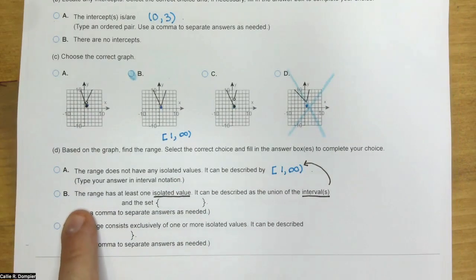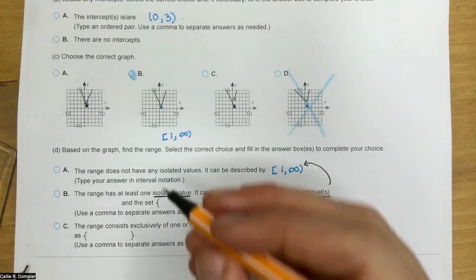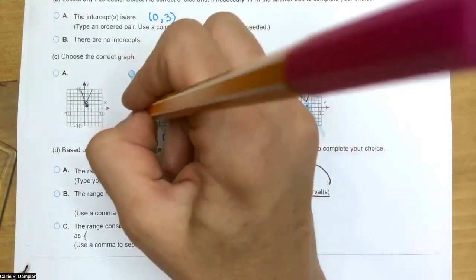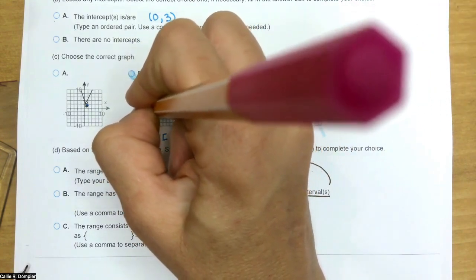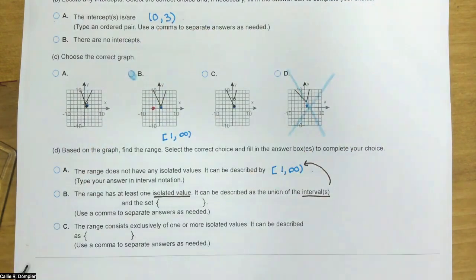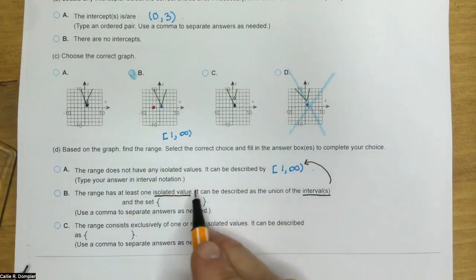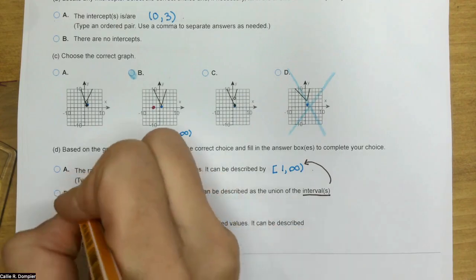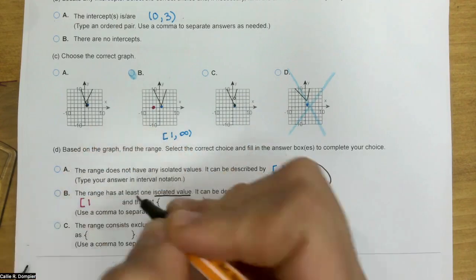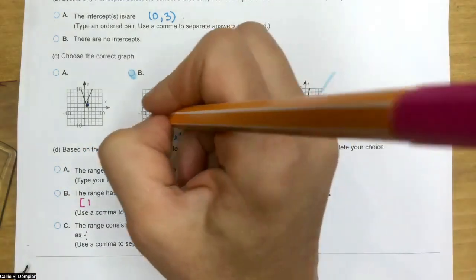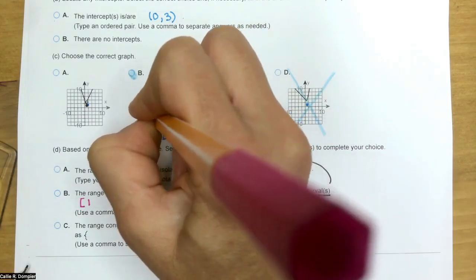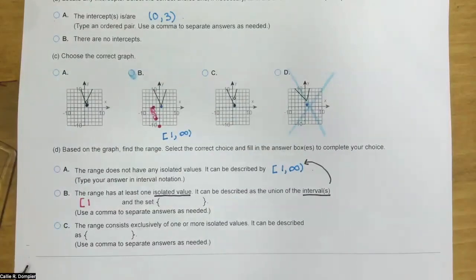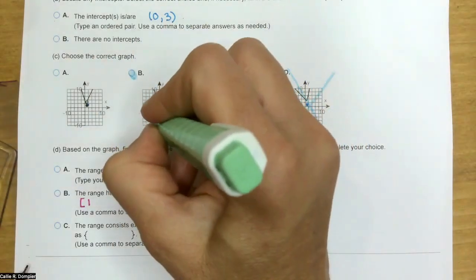If for B to be true, we would have this graph plus maybe that point is also on the graph. Okay. So then we would say it can be described as the union of the interval from 1. Oh, sorry, that doesn't work. I'm going to put it down here. That's not real. This point right here.